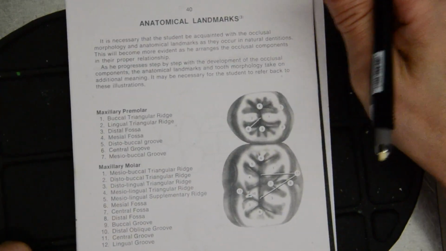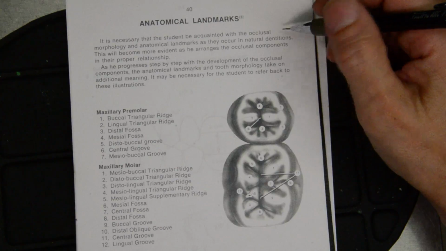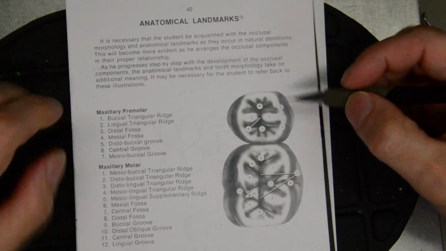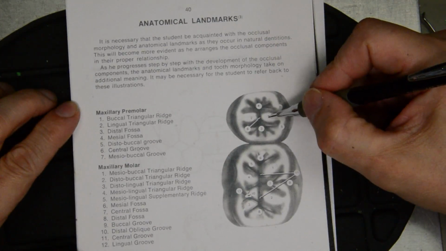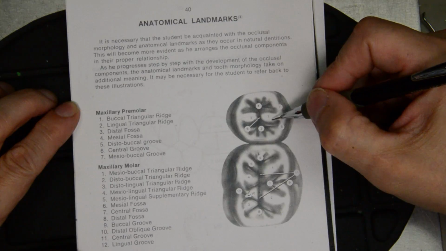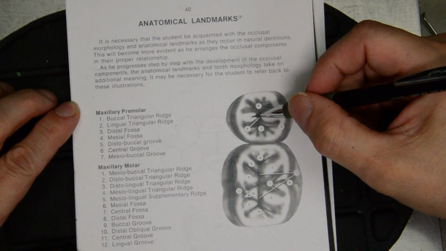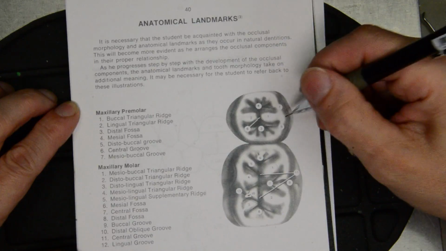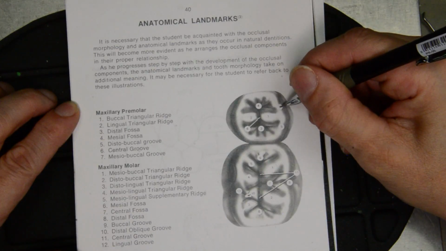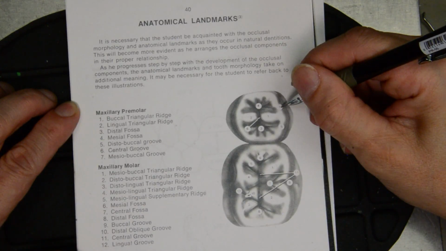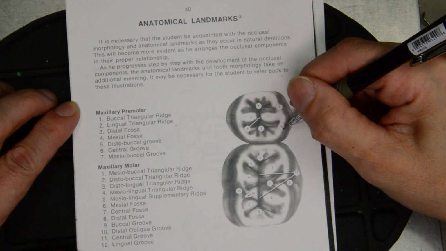So let's go over the anatomical landmarks here. So we have the buccal triangular ridge right here, lingual triangular ridge, the mesial cusp ridge, and the distal cusp ridge. Okay.